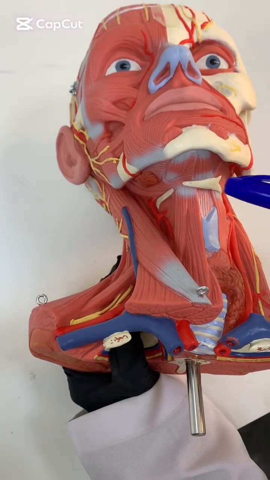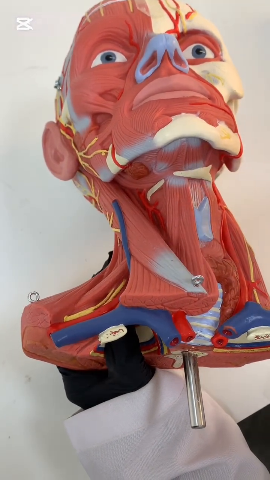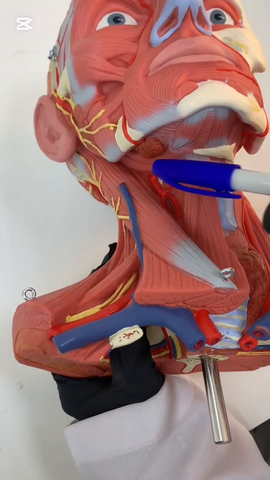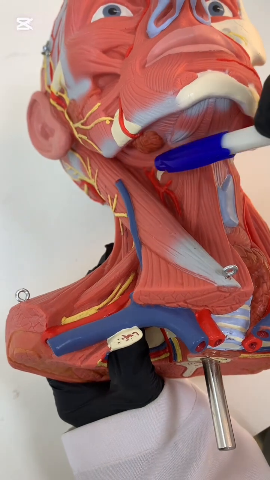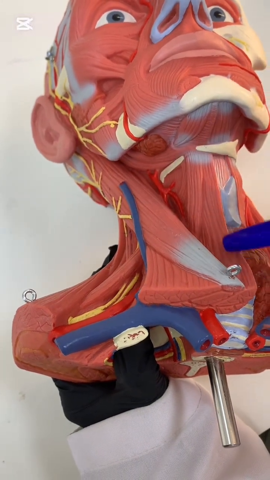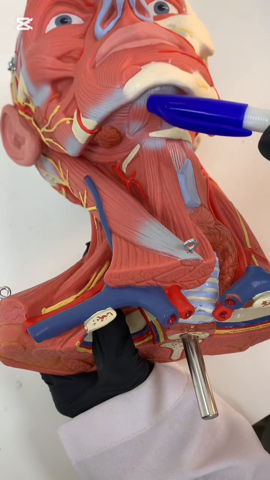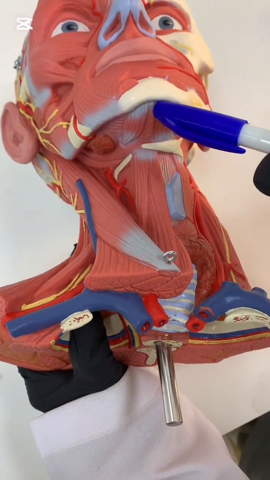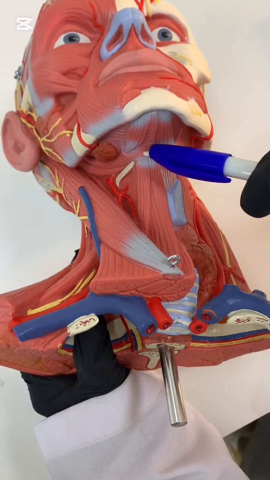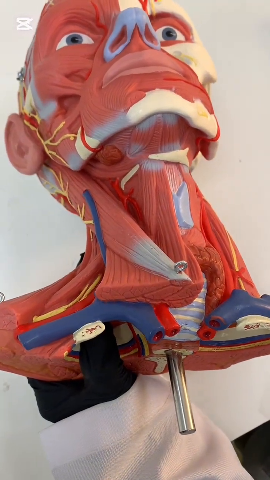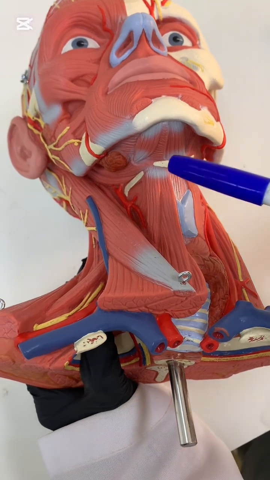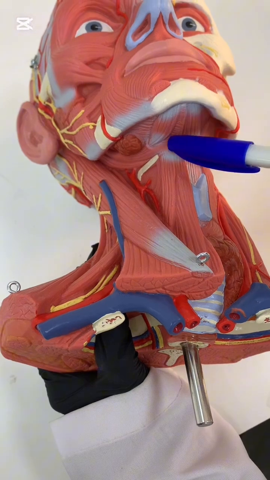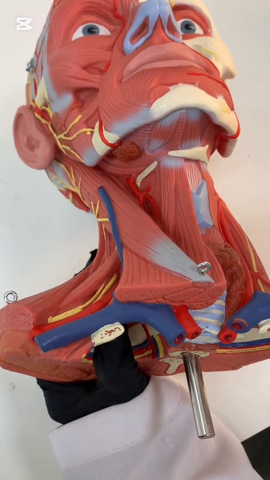And now I will divide the anterior triangle into 4 sub-triangles. This is the submental, this is the submandibular, this is the carotid, and this is the muscular. As for the borders of the submental, we have the anterior belly of the digastric muscle, the midline of the neck, and the hyoid bone. It contains the mylohyoid muscle and the submental lymph nodes.